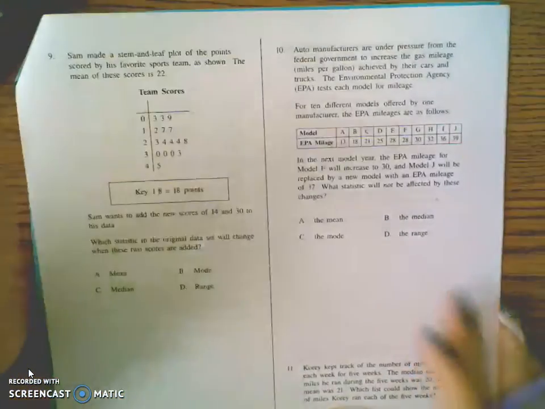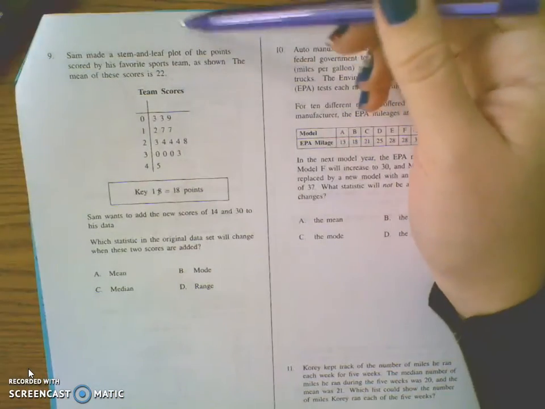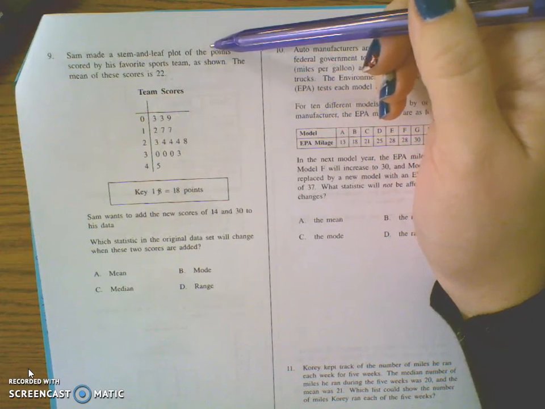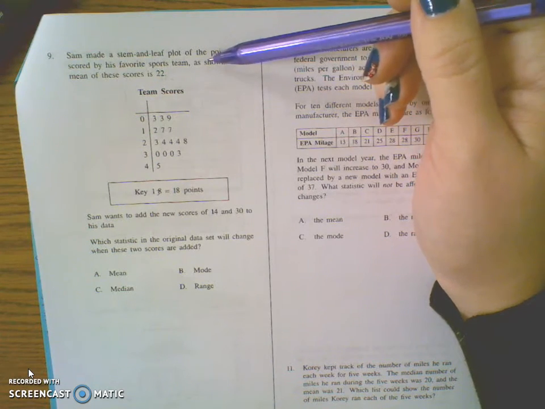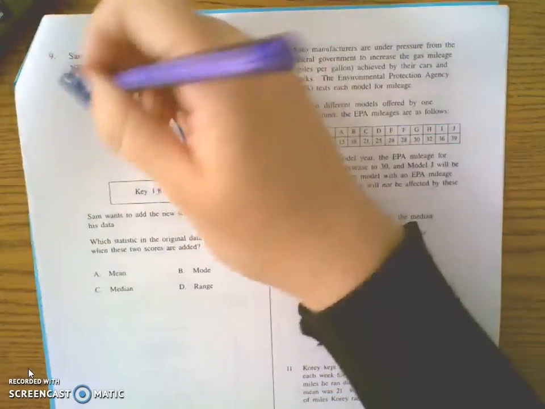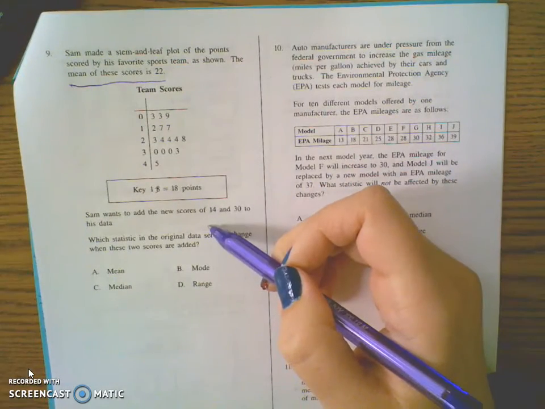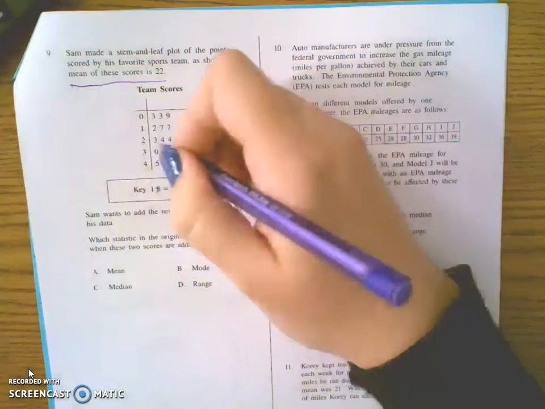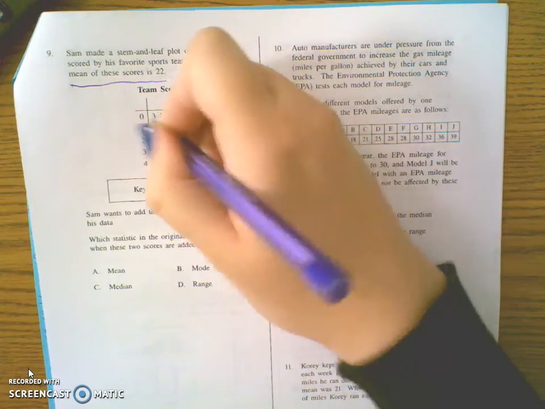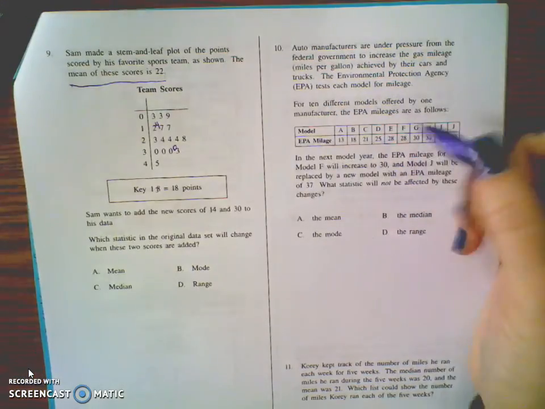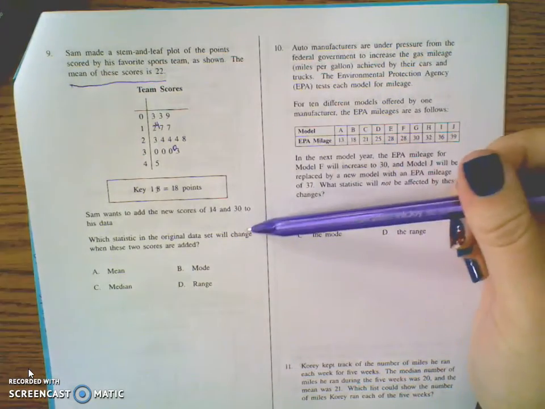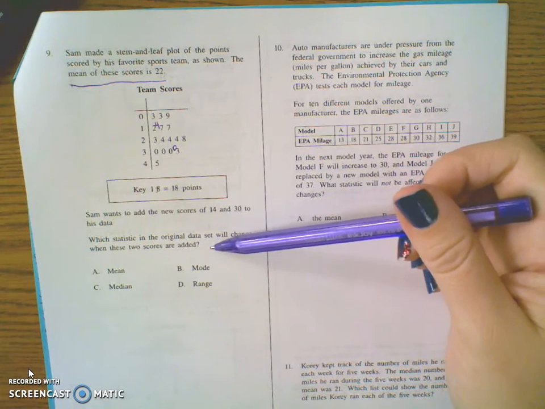Okay, moving on. This one, we want to know, Sam made a stem and leaf plot of the points scored by his favorite sports team as shown. The mean of these scores is 22. Sounds like important information. Sam wants to add the new scores of 14 and 30. So the 30 would go like right there, and the 14 would go right there. Which statistic will change when these 2 scores are added?